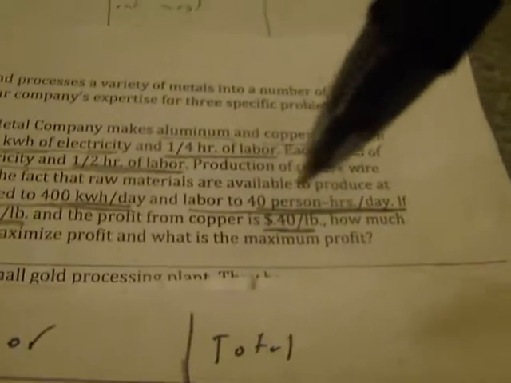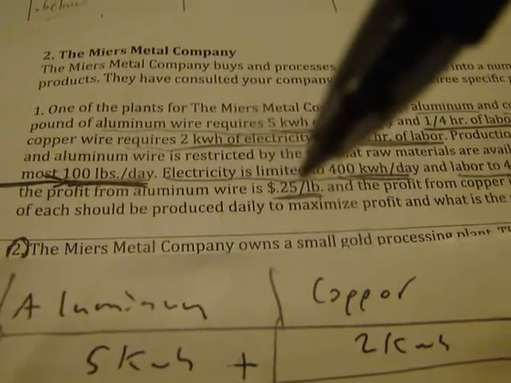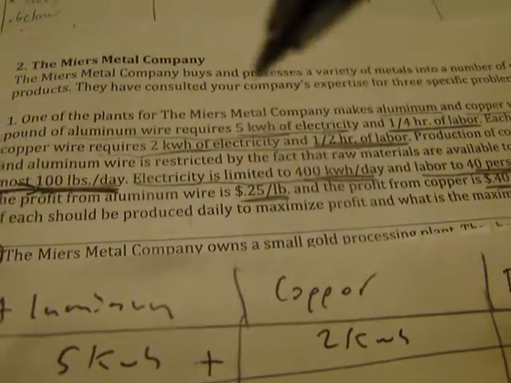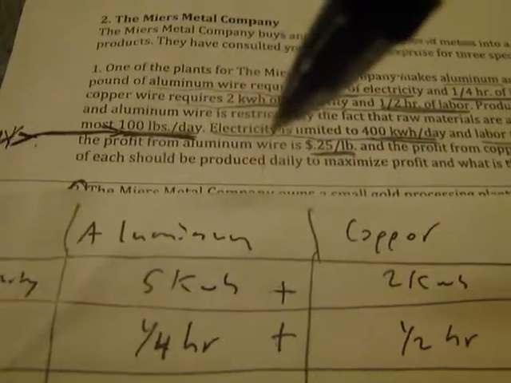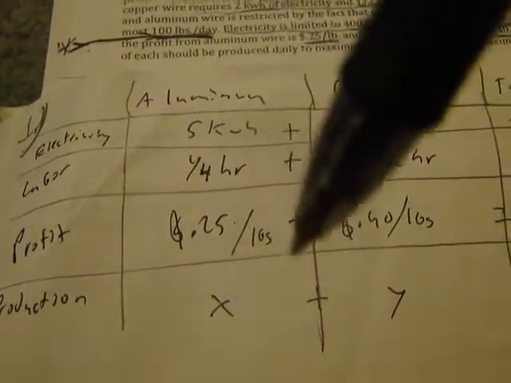So labor is limited to 40 hours a day per person. As we go on, the equation talked about 40 people per day. If the profit of aluminum wire is 25 cents a pound, we're talking about a brand new category, which is profit. Aluminum wire is 25 cents a pound, so aluminum X is 25 cents a pound. So you got that. Just connect it.